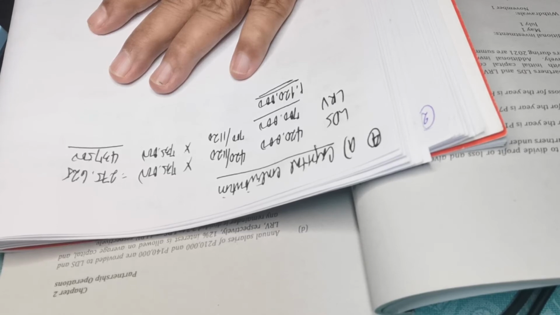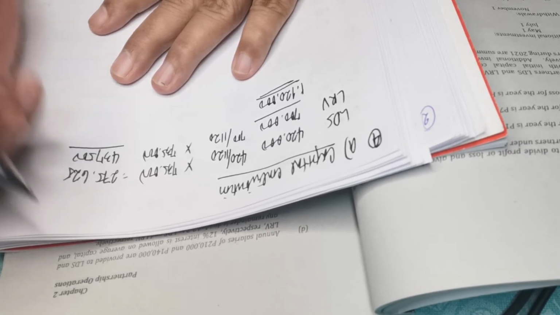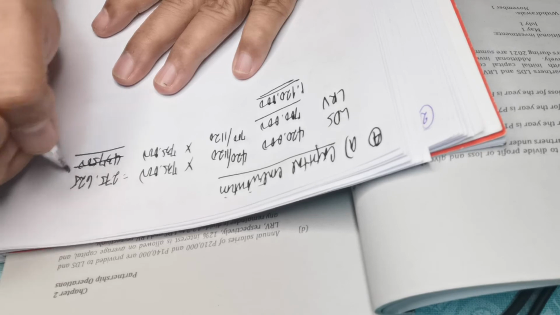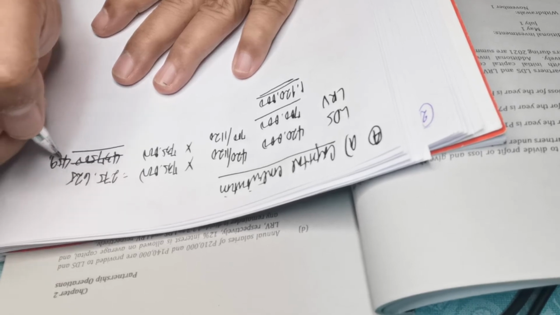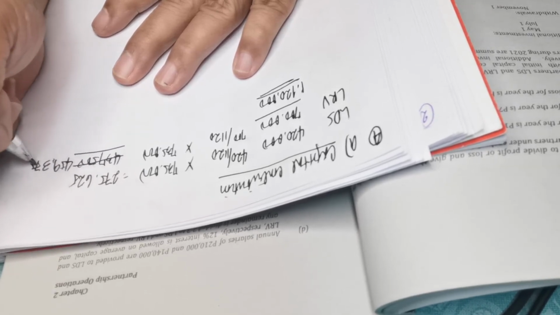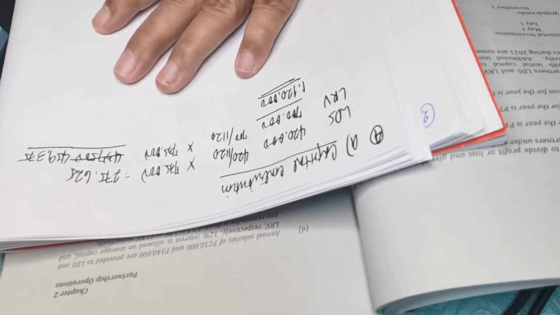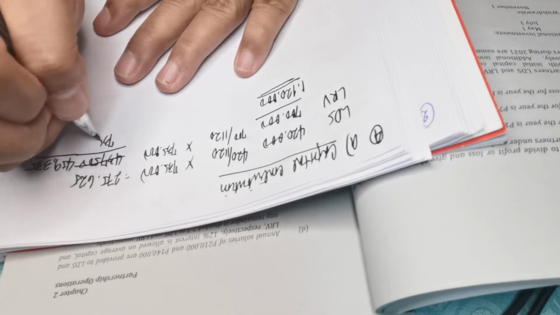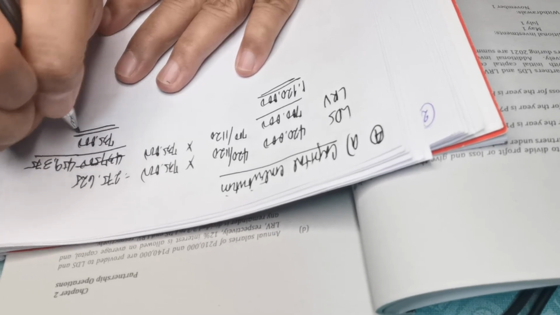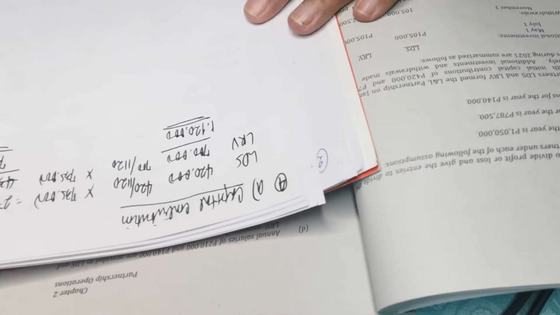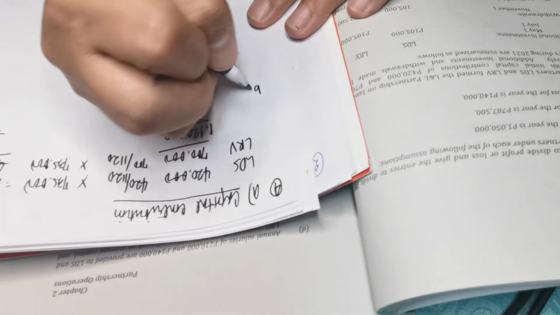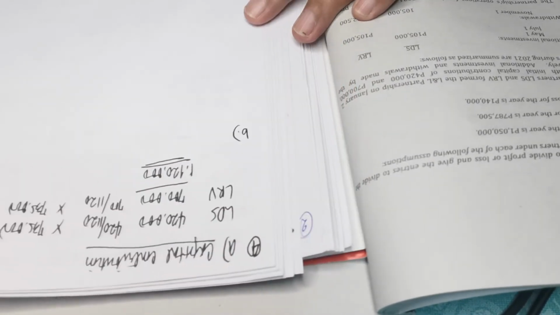So 735 times 700 divided by 1120 is 459,375, plus 275,625. So yan yung ating income distribution based on capital contribution, since there was no stipulation as to how it will be divided.